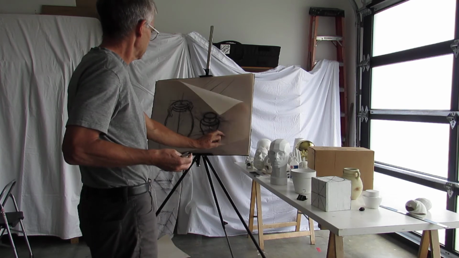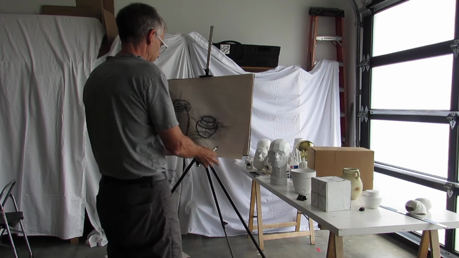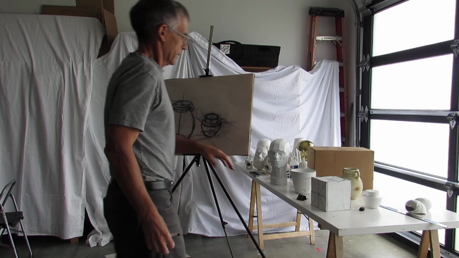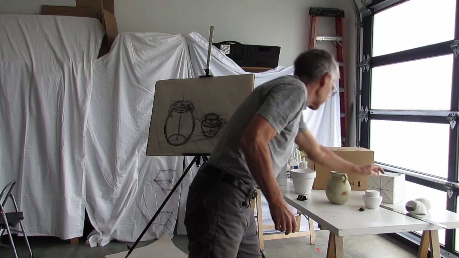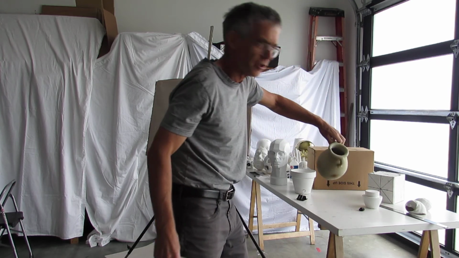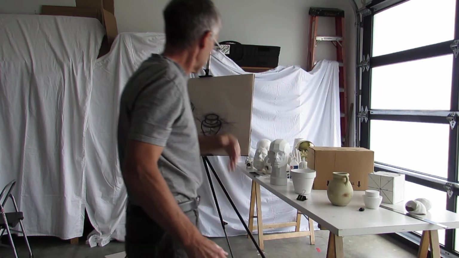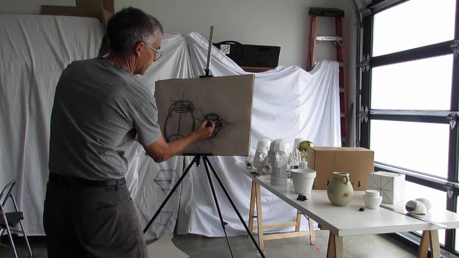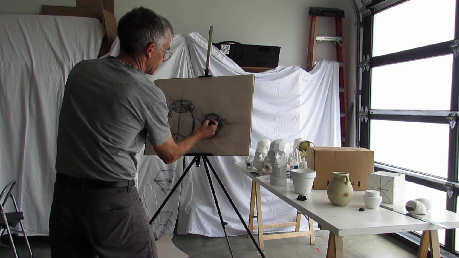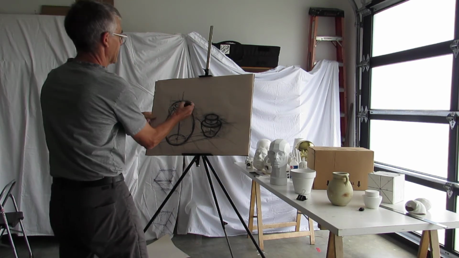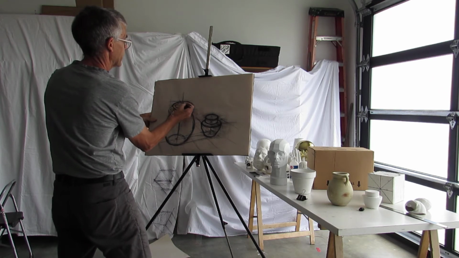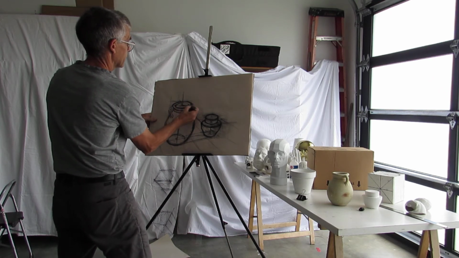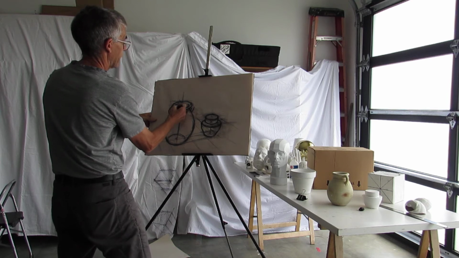If I were drawing, here's the still life. If I were drawing an arrangement, see these two jars, I've already started this, but basically it's really important, for me at least, that this look correct.